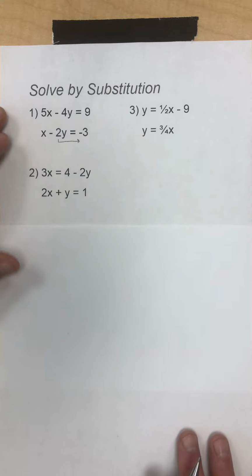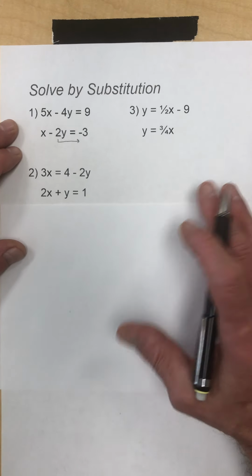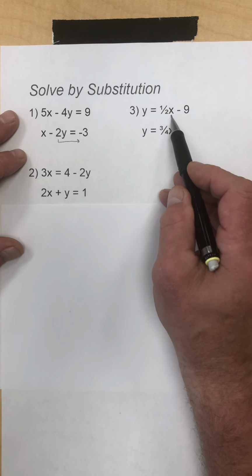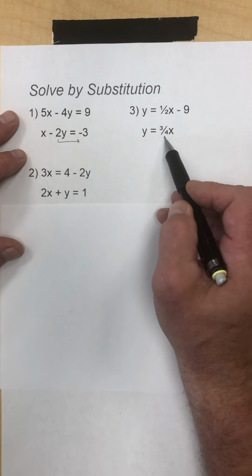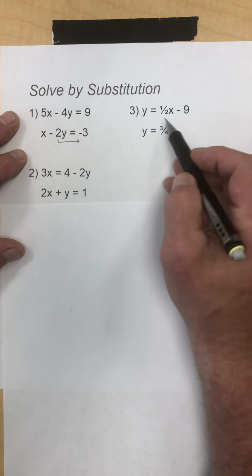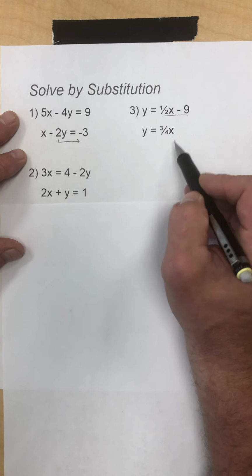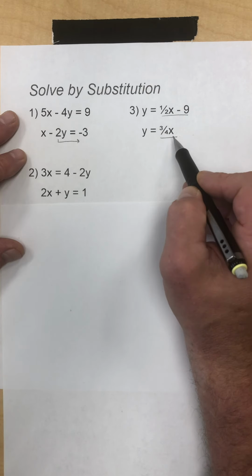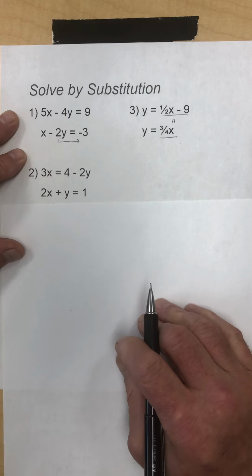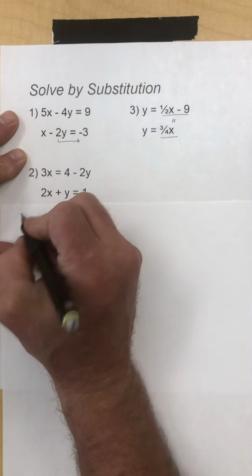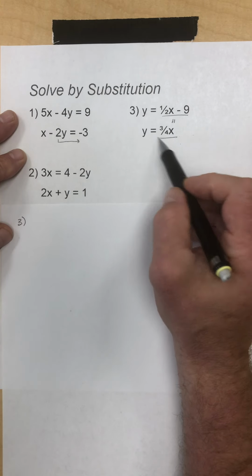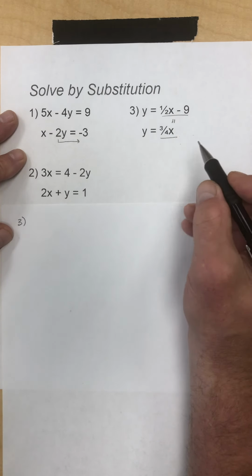All right, now, this one right here, notice how both of them are in slope-intercept form. y equals mx plus b. y equals mx plus b, because that would be just a plus 0. So if this one is equal to y and that one is equal to y, wouldn't these two have to be equal to each other? By substitution. So this one's even easier because you don't have to isolate a variable, because y is already isolated for you.